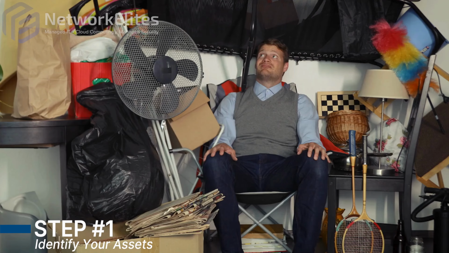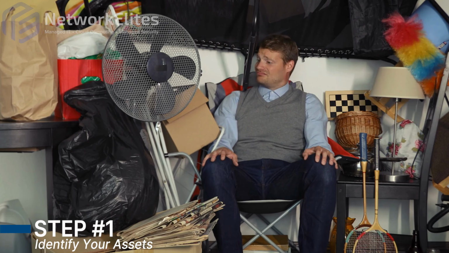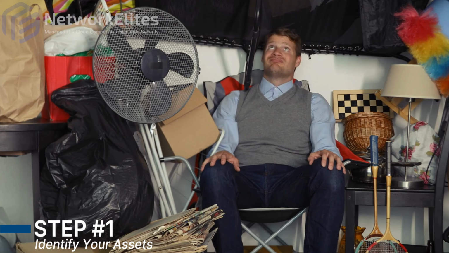Now that you understand the importance of cybersecurity, let's move on to a step-by-step guide on how to assess your business's cybersecurity needs. Step 1, identify your assets. First, identify what needs to be protected, like customer data, financial records, and intellectual property.